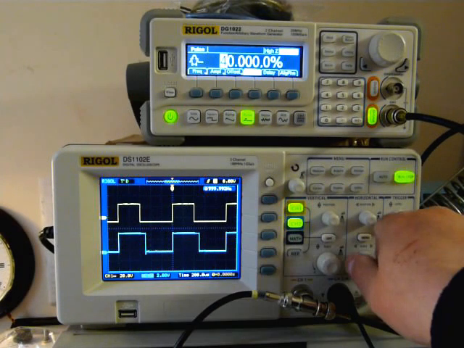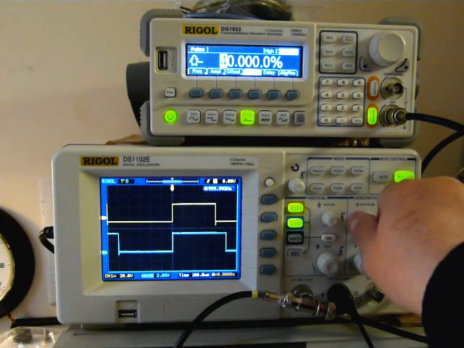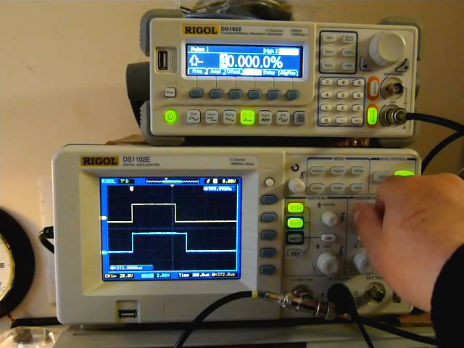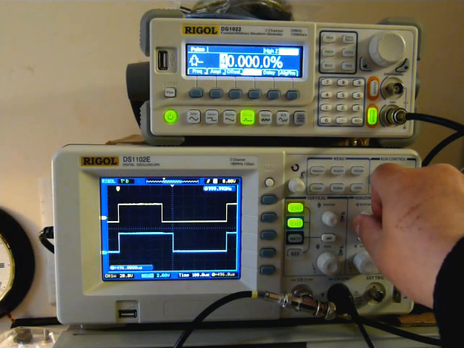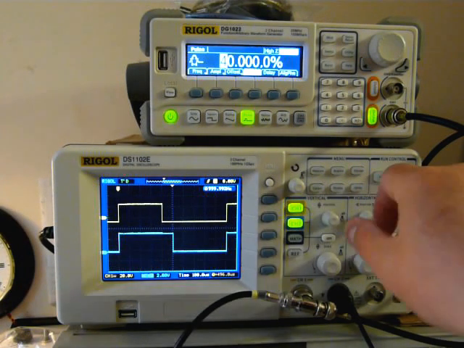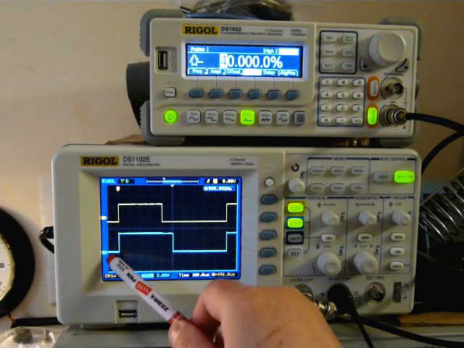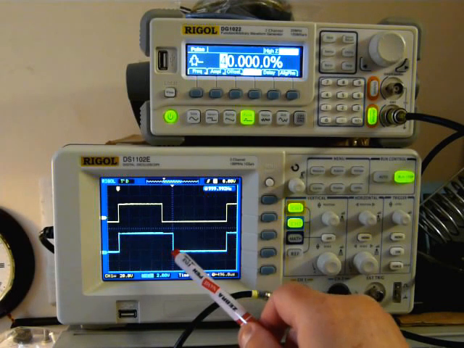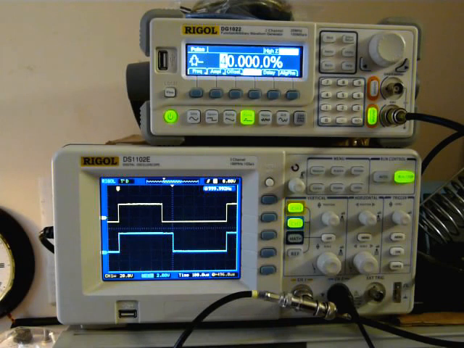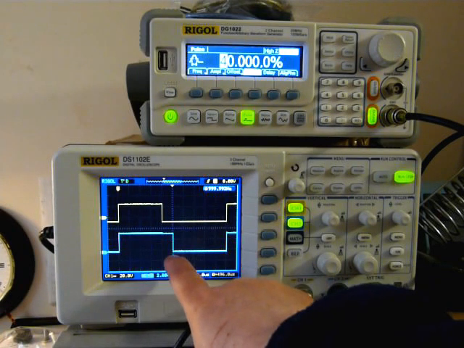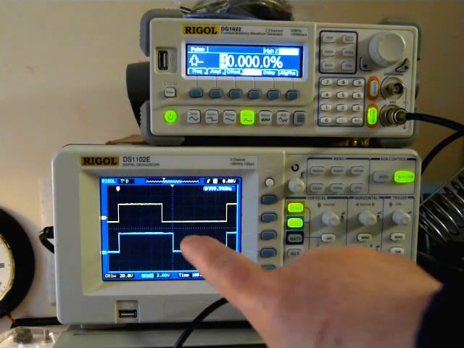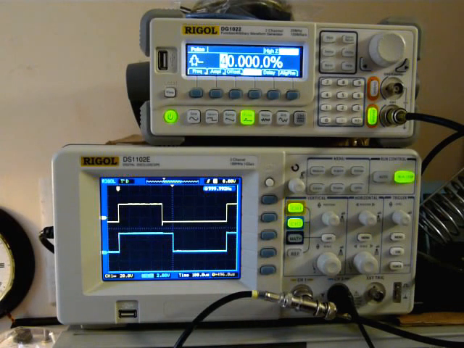We'll get it bigger. 1, 2, 3, 4, 5, 6, 7, 8, 9, 10 divisions. So you can see that the blue output waveform actually spans 5 divisions. So this has a 50% duty cycle.